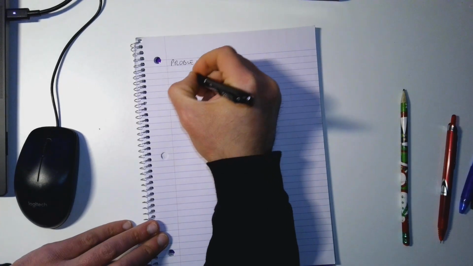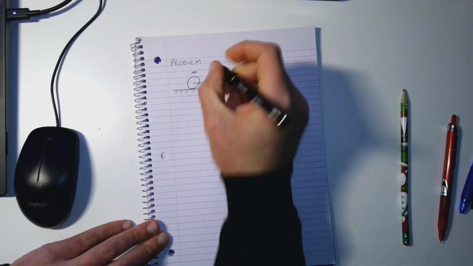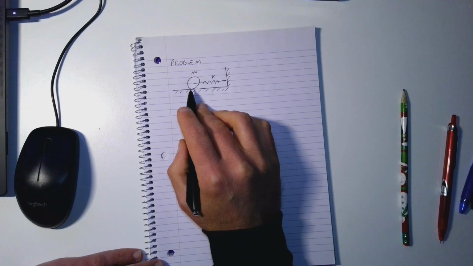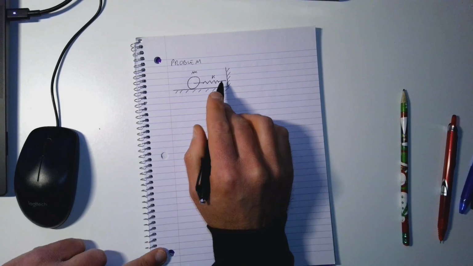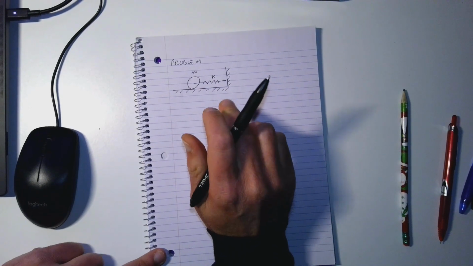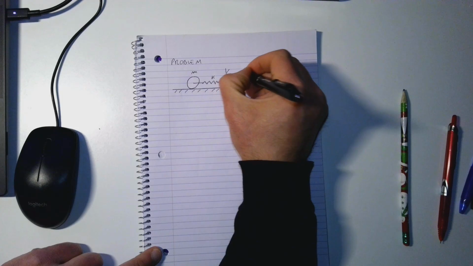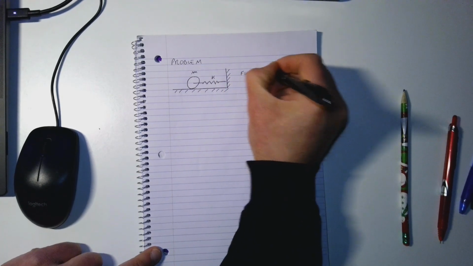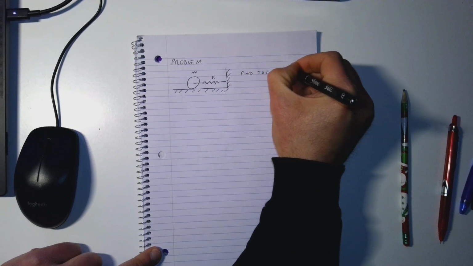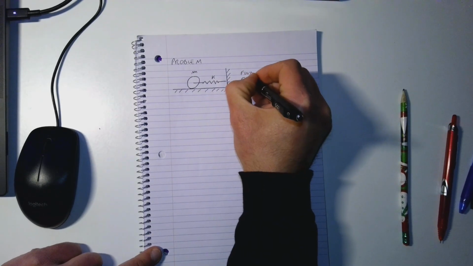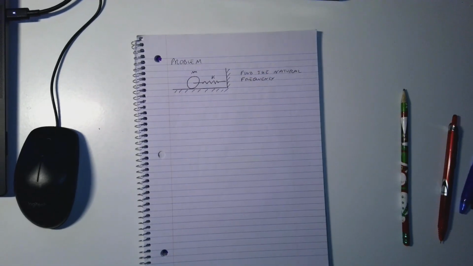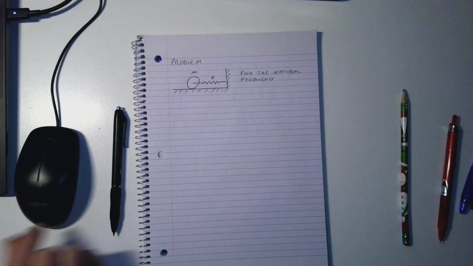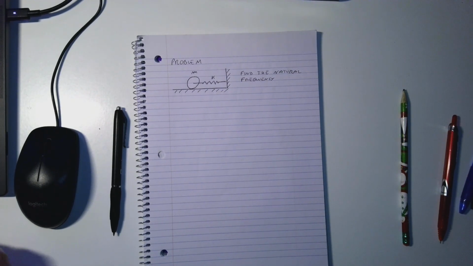So you have a certain mass m, which is attached, so this is a disk of mass m, this is attached to the wall through this spring K here, and what we have to do in this case, we have to find the natural frequency. So I want to give you a few minutes to look at this problem.